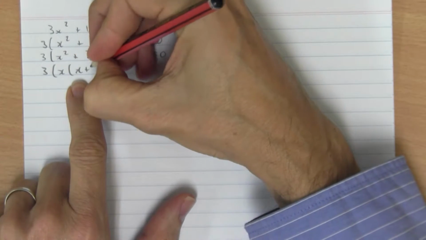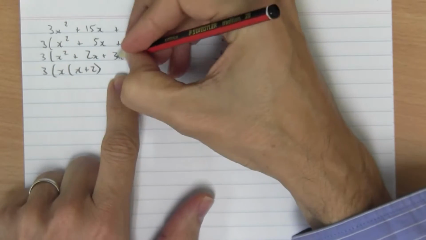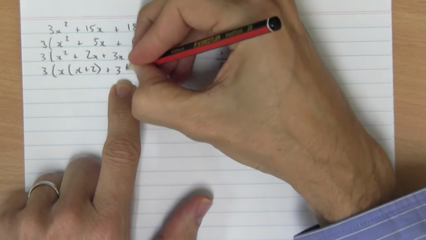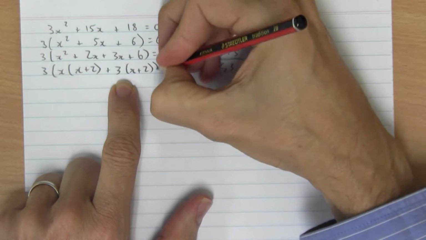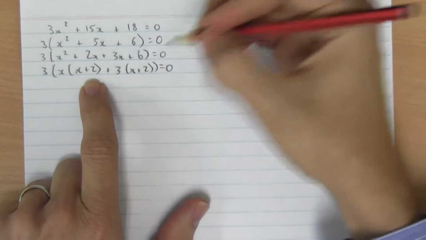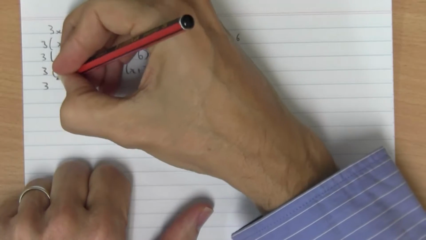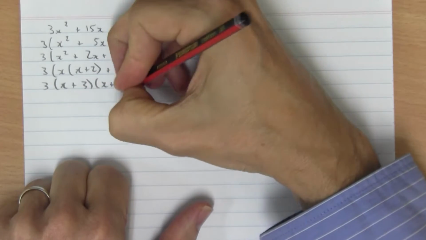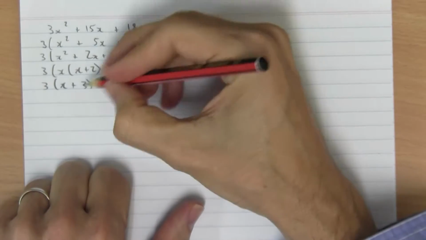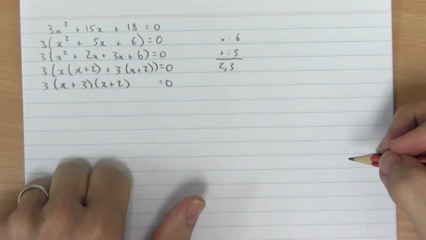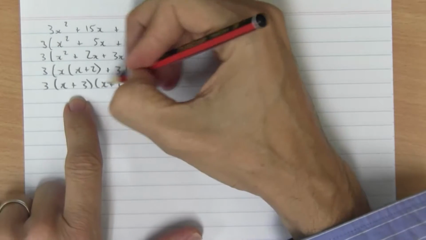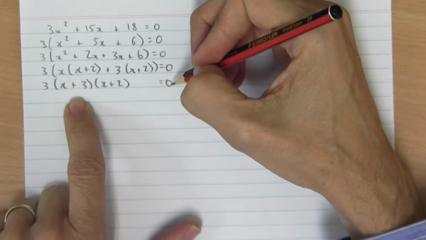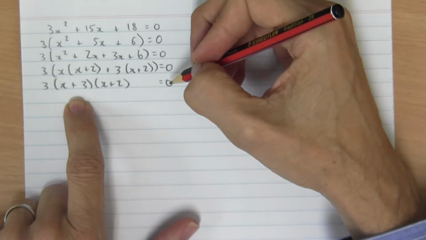x(x plus 2). And the right two terms, 3(x plus 2). And I should have a common factor, x plus 2. So it's 3(x plus 3)(x plus 2). It doesn't matter which order you write these in. Okay, if this is equal to 0, then at least one of the factors must be 0.